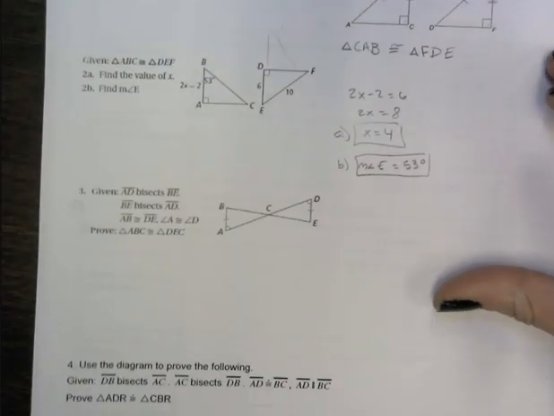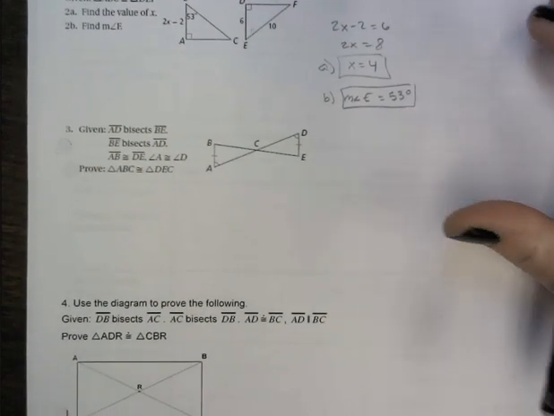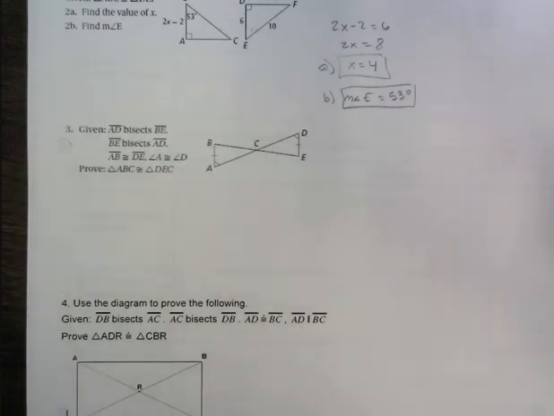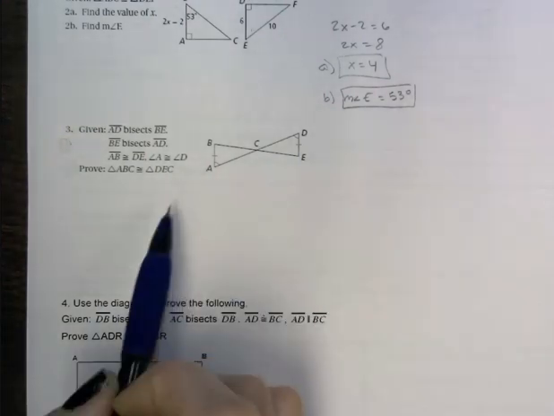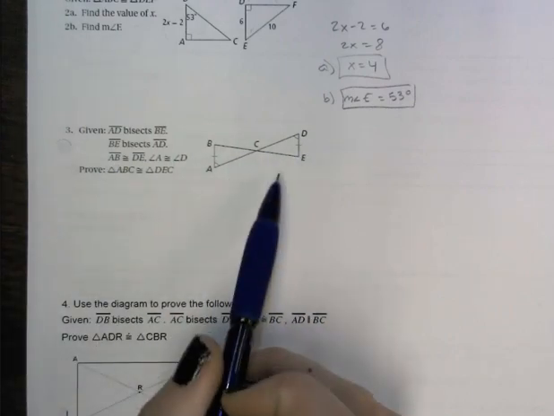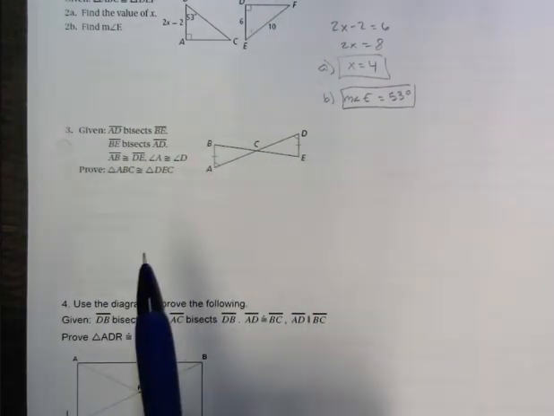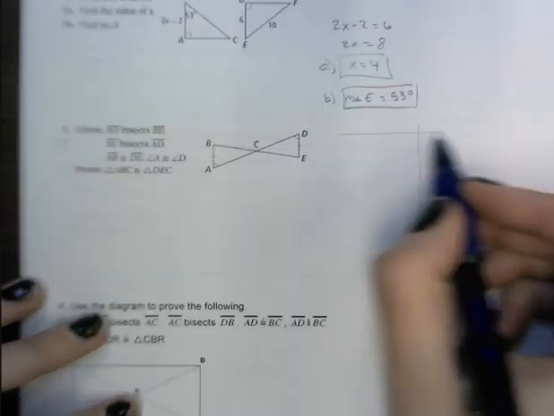Okay, number 3. We are given that AD bisects BE, BE bisects AD, AB is congruent to DE, and angle A is congruent to angle D. So we got lots of givens, and we're trying to prove that these triangles are congruent. So remember, every single corresponding part, sides and angles, has to be congruent in order for the triangles to be congruent.